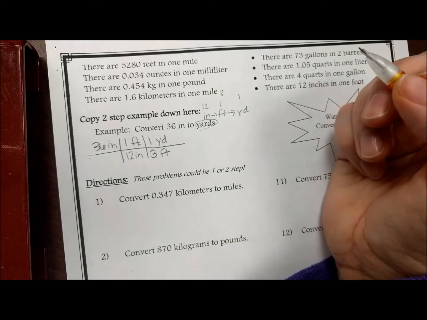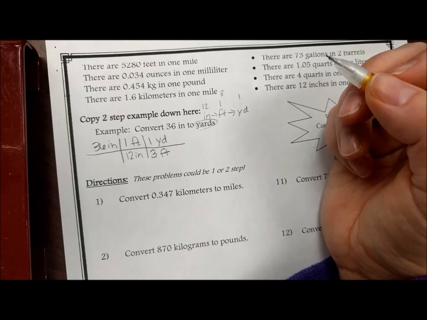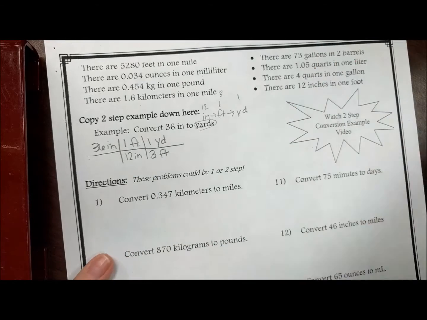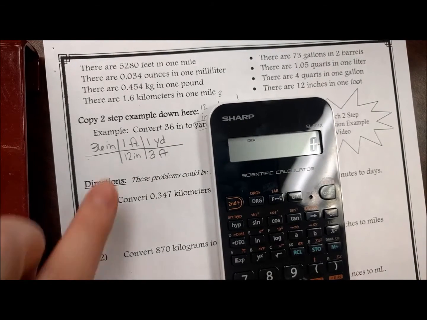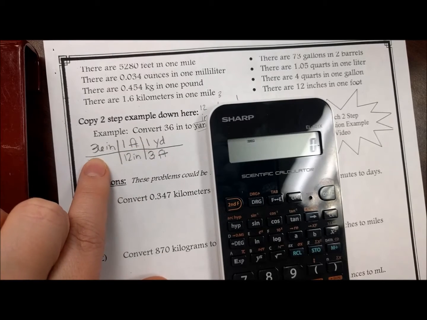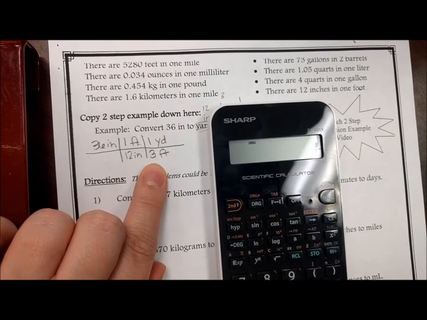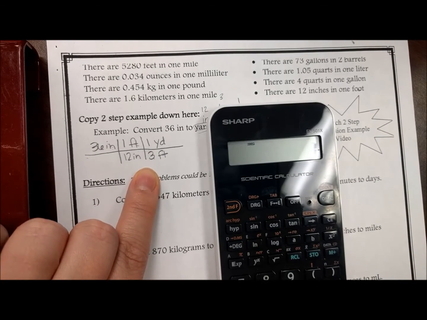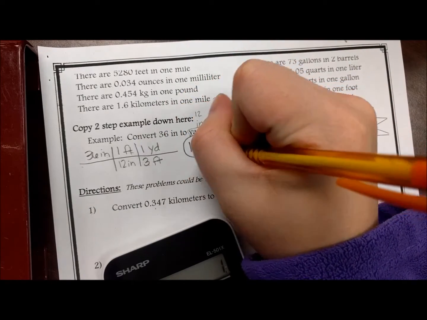Two-step problems seem pretty intimidating, and maybe you didn't completely follow me on that one. But don't worry, I'll do a whole bunch more examples, and you'll get the hang of it, I promise, as long as you try. So the way we do this math is the same way we've been doing it. We do 36 times 1 divided by 12 divided by 3. So the answer to that question is 1 yard.